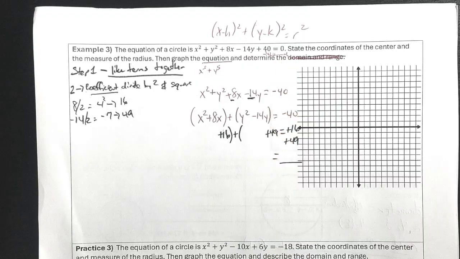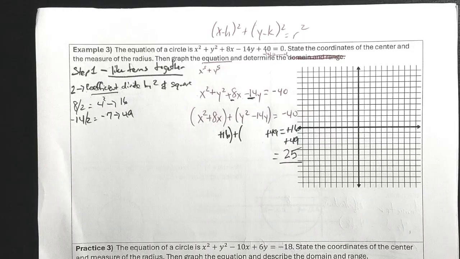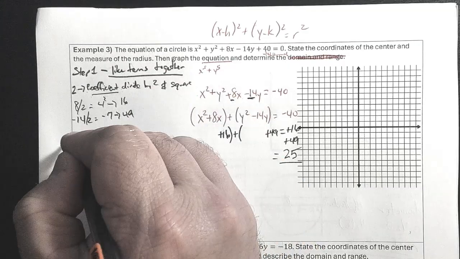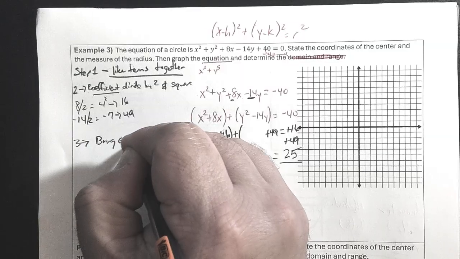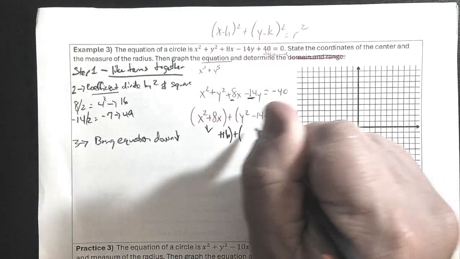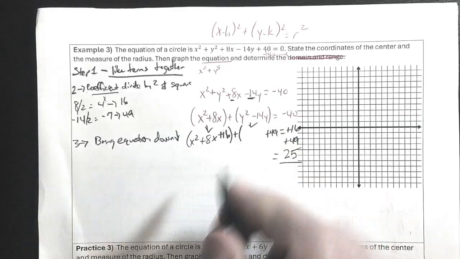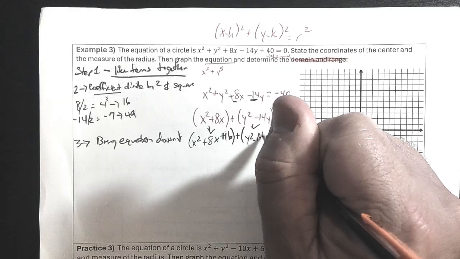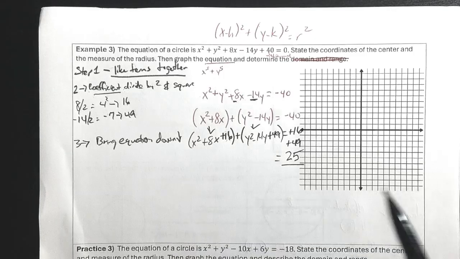We end up with 25. That's a nice number. All right. So now over here, we're just going to bring these. So step 3, bring the equation down. So just bring it down. So x squared plus 8x, then the plus 16, y squared minus 14y plus 49. So now we have two trinomials that we can factor down.